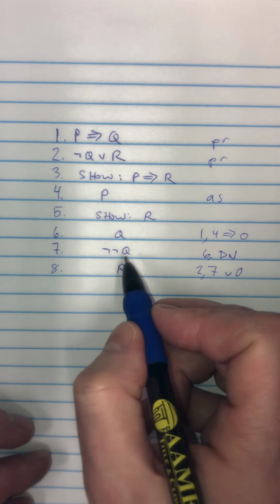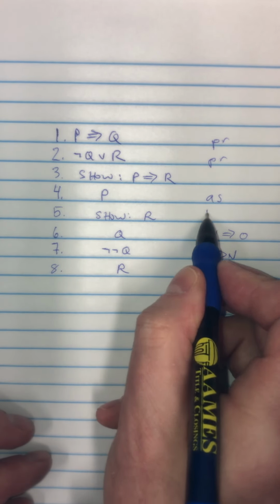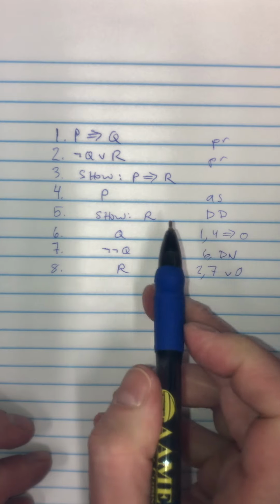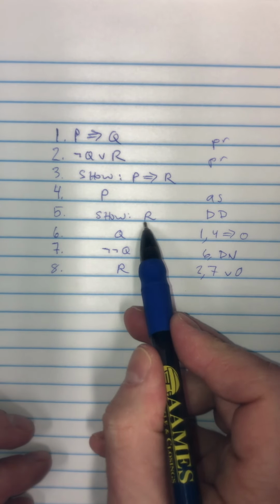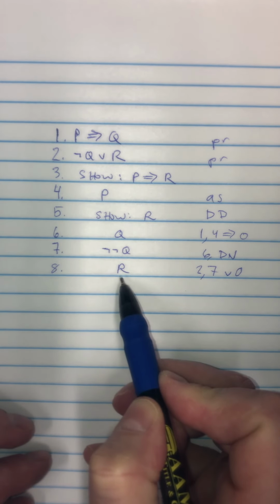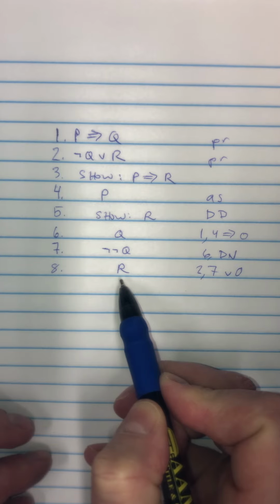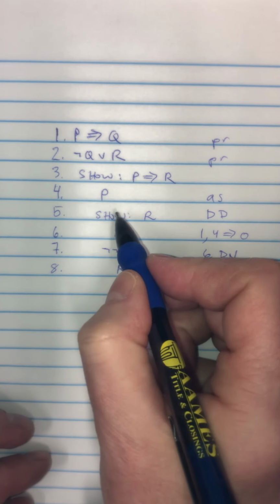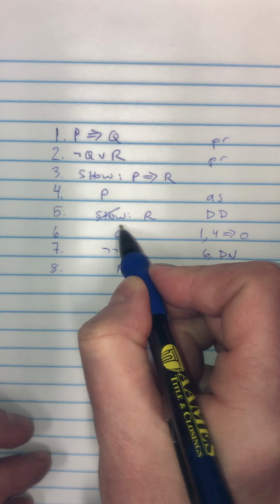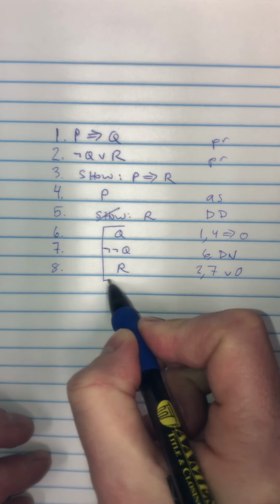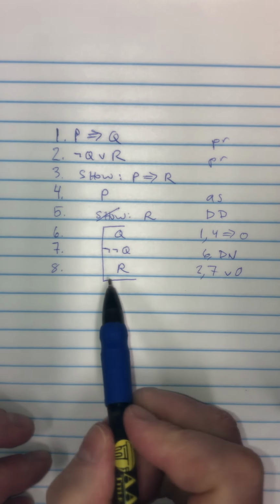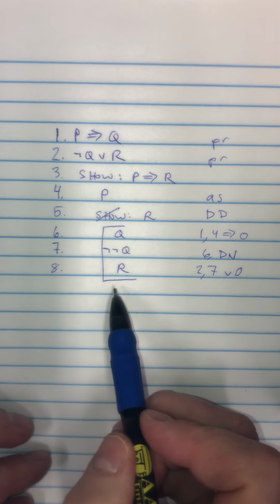So the show line on line 5 is itself a direct derivation. How do we know that? Well, the thing we're trying to show, R, is at the bottom of our proof. So we know it's a direct derivation. We cancel that show line and box everything that comes underneath. And I'm just going to do a partial box like this now just to save some writing.